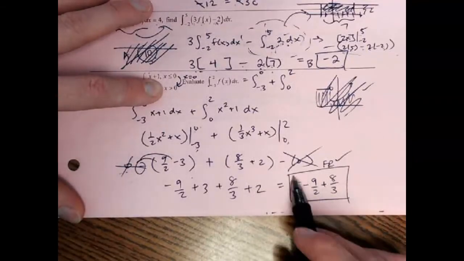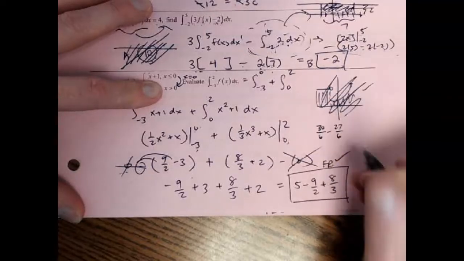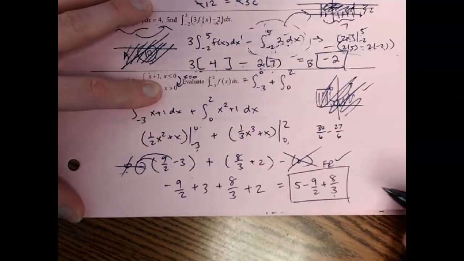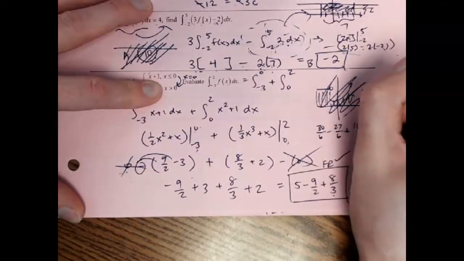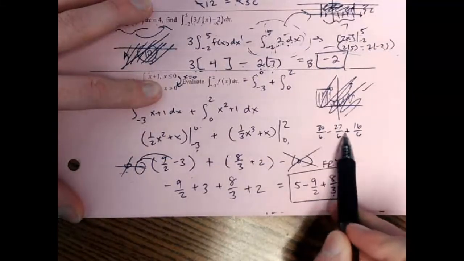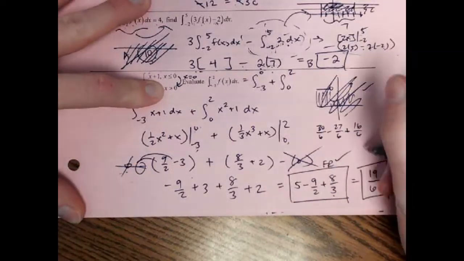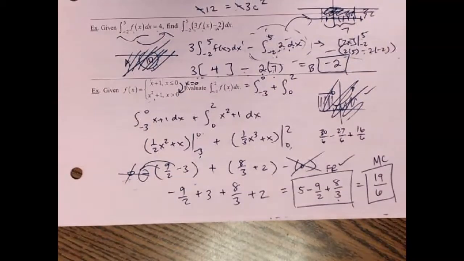So we have a 30/6 minus a 27/6. This we need to multiply by 2 to create the denominator, so that would be also by 2 to keep it balanced. So we're going to have 30 minus 27. That's 3. 3 plus 16. Okay, so that would be 19/6 if you wanted to get it to the final singular fraction answer, which you would have to for a multiple choice.